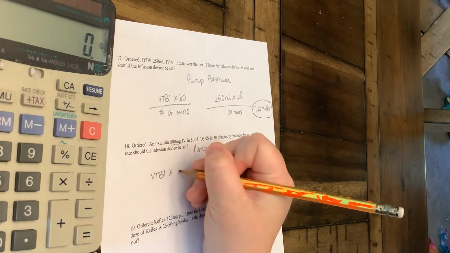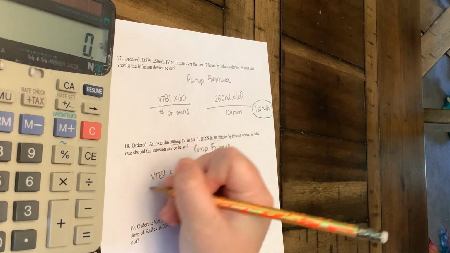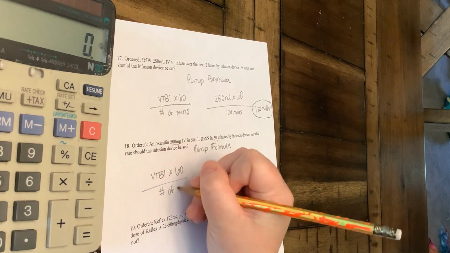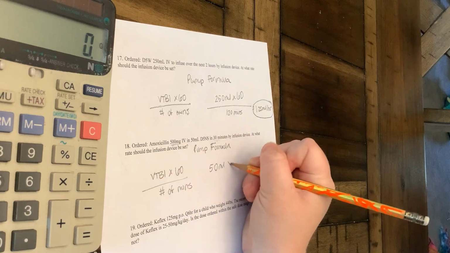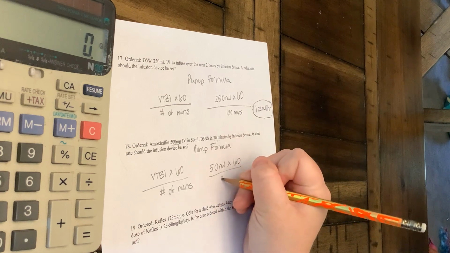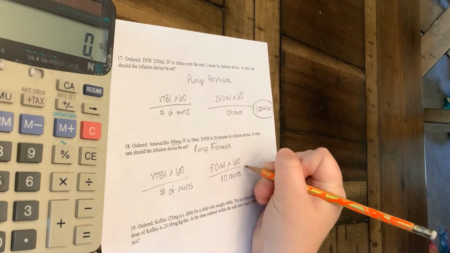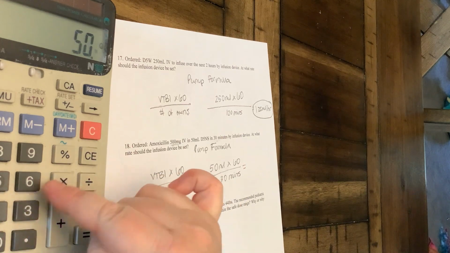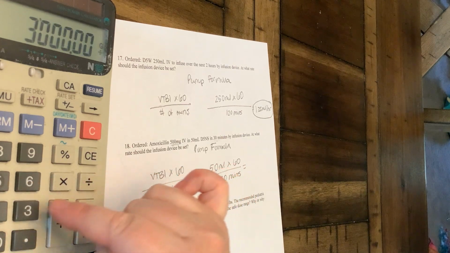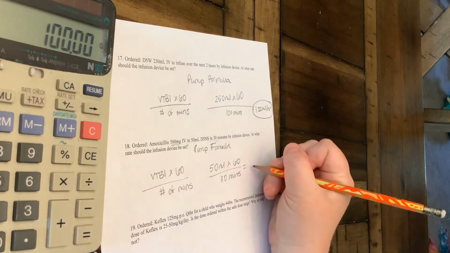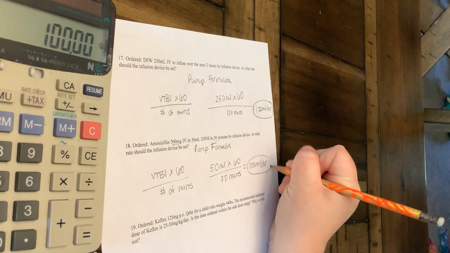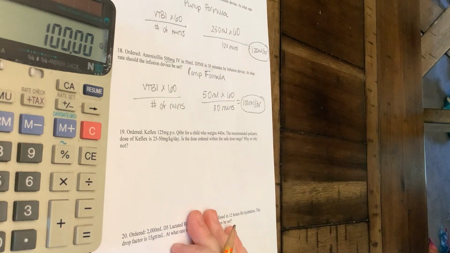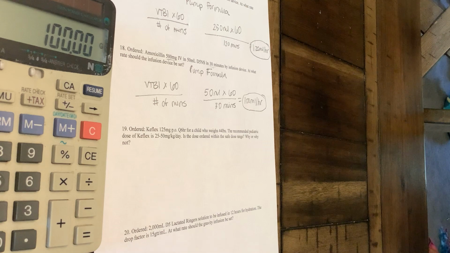So volume to be infused times 60 over number of minutes. Our volume to be infused is 50 milliliters times 60. Our time is 30 minutes. Plug all this in. 50 times 60 divided by 30. 100 milliliters per hour.